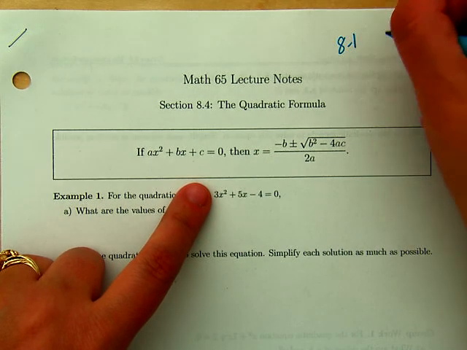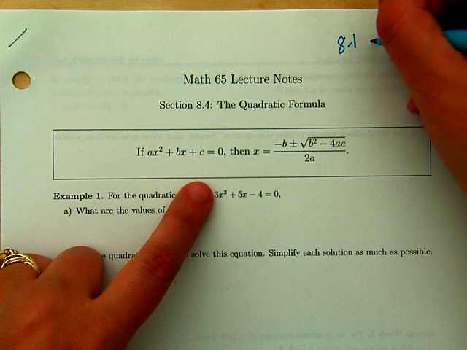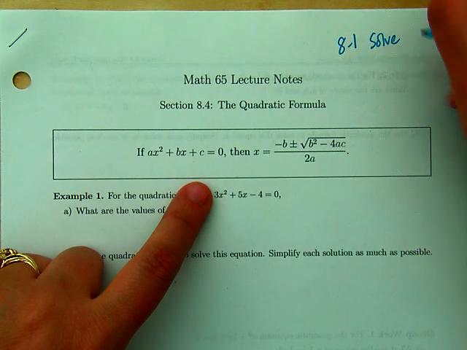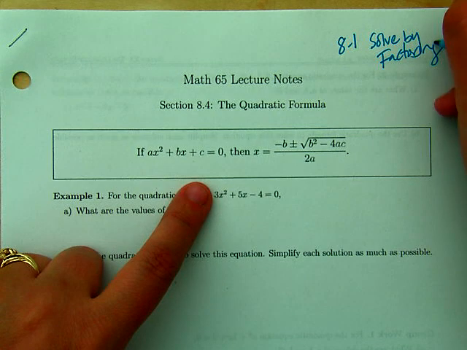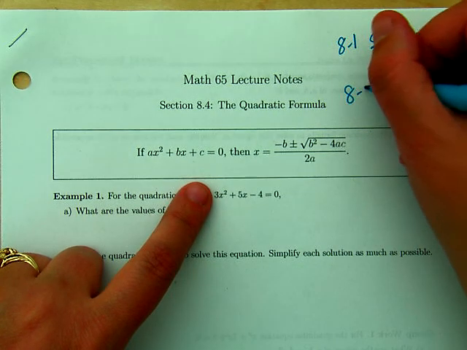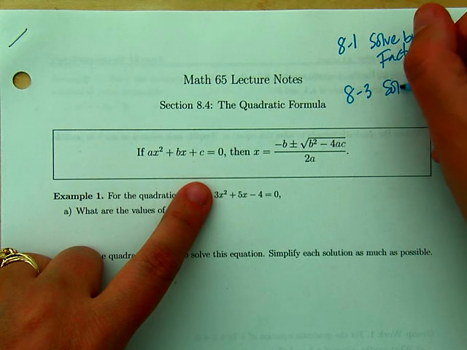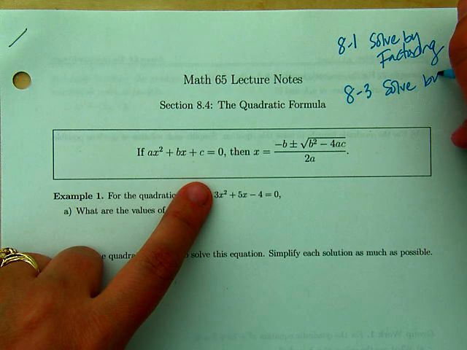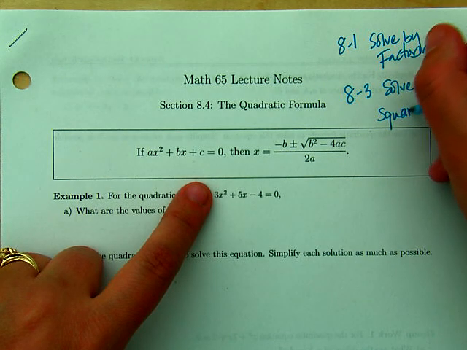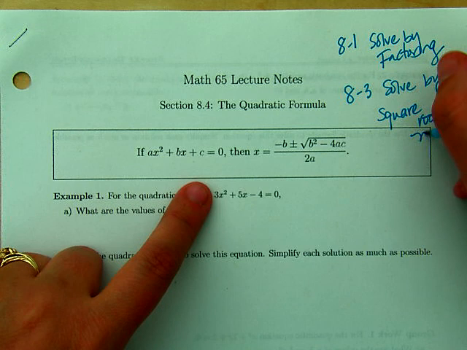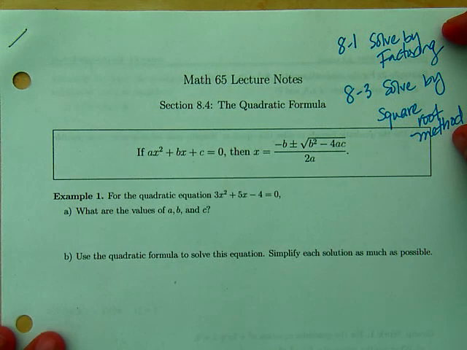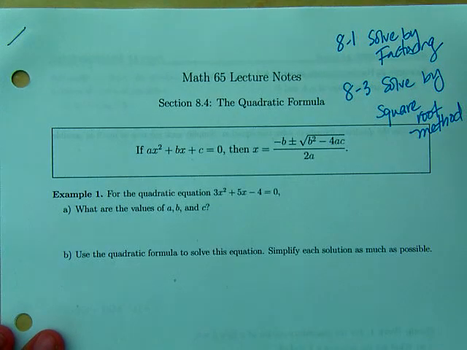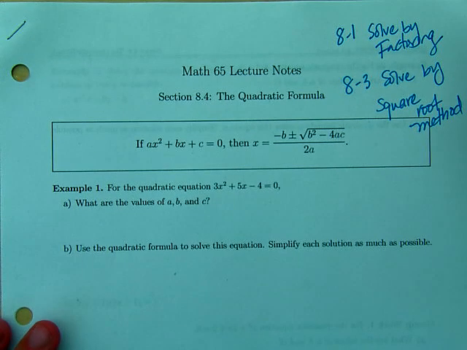In 8-1, what did we learn how to solve? Solve by factoring. And then in just the last section, 8-3, we learned solve by square root method. Now, those two methods only work for certain equations, and the quadratic formula is going to work for all equations.